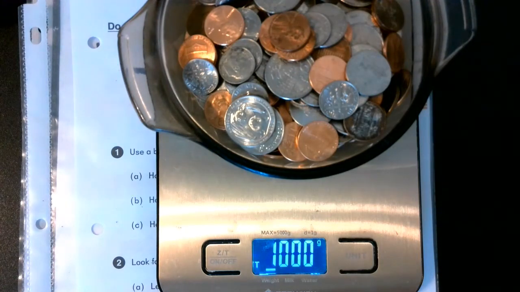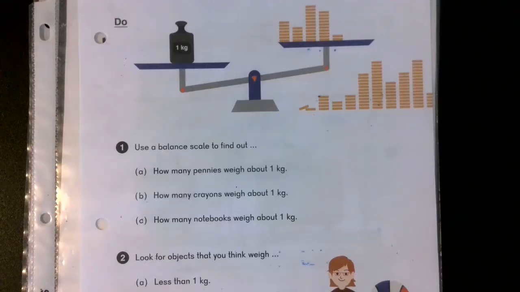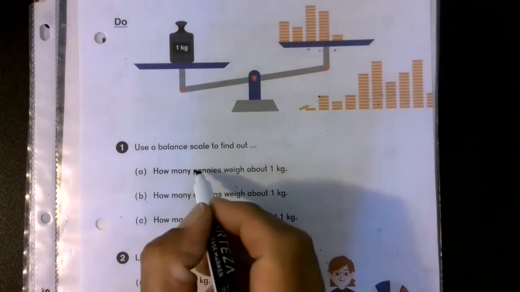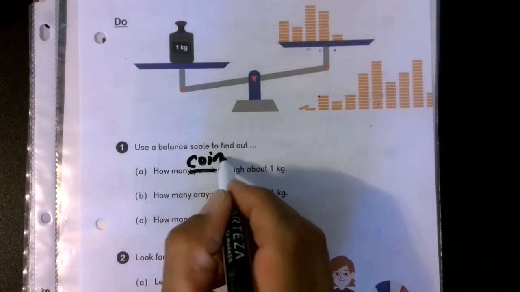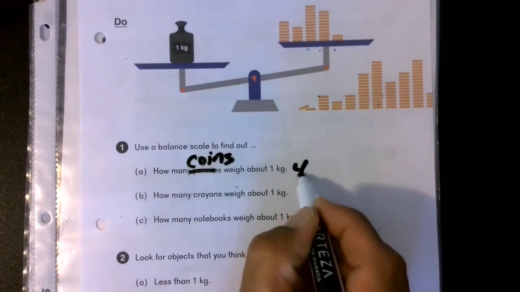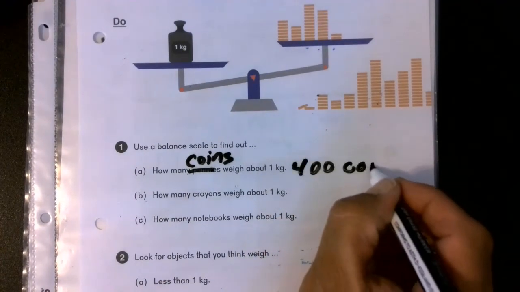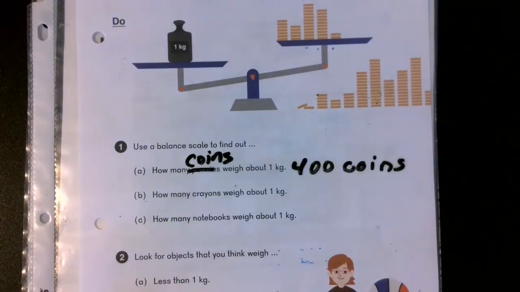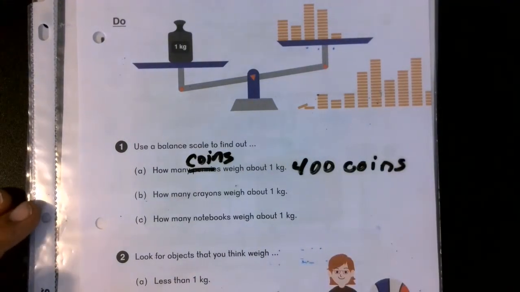Whoa, 1,000 grams. So right here, I have 1,000 grams, which equals 1 kilogram. And this is all my change. And it's approximately about 400 coins. So remember, instead of using pennies, I used what? Coins. So it's about 400 coins. That weighs 1,000 grams, 1 kilogram.